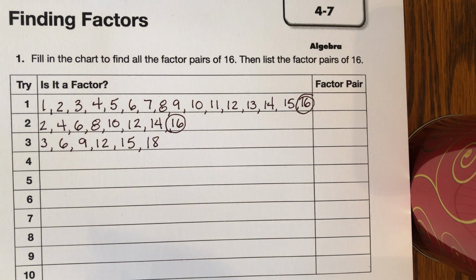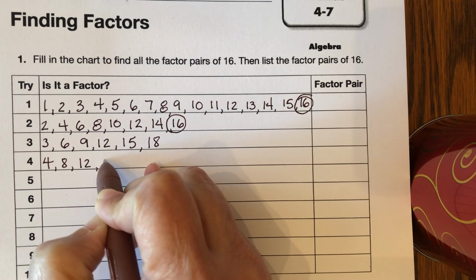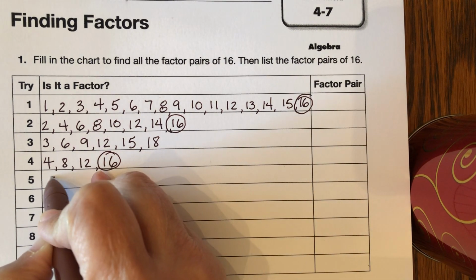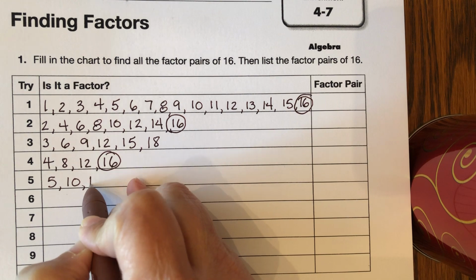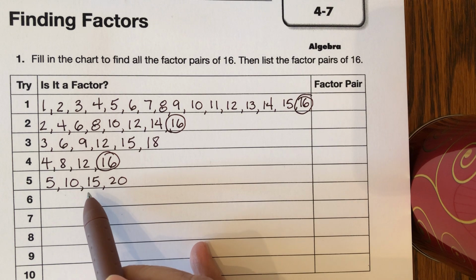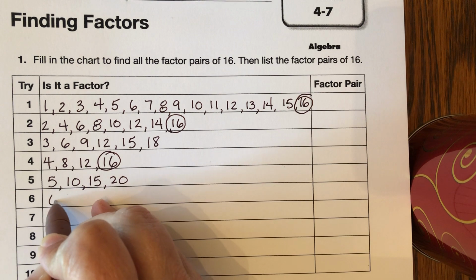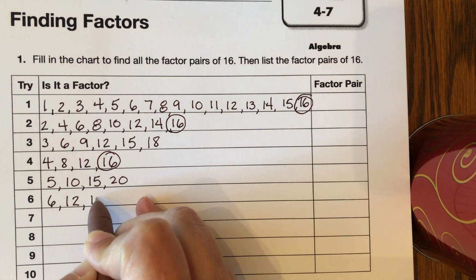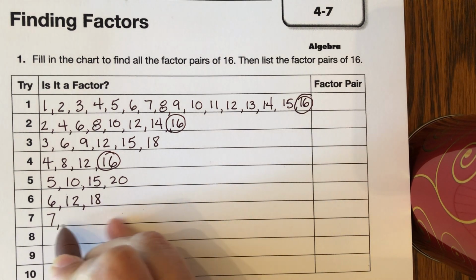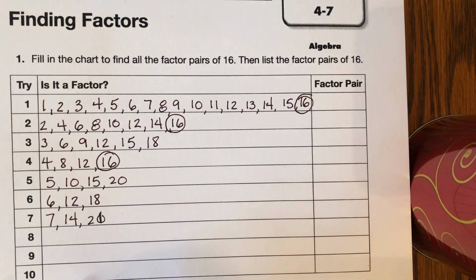Let's look at the 4s. I'm counting by 4s. 4, 8, 12, 16. There we go. 5, 10, 15, 20. Ooh, wait a minute. There is no 16. Go to the 6s. 6, 12, 18, same thing. 7, 14, 20, that should be a 21.